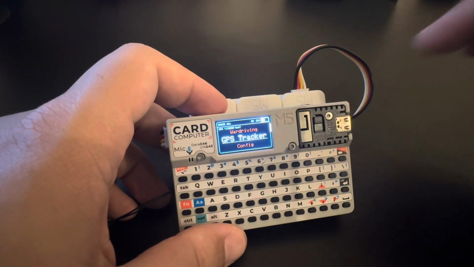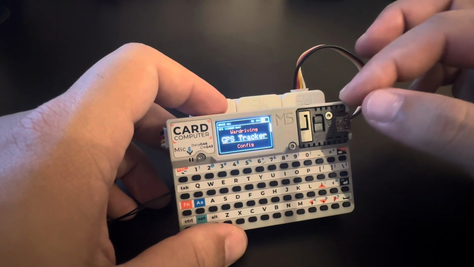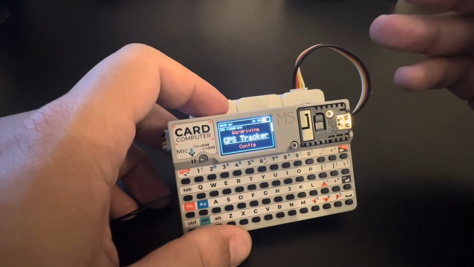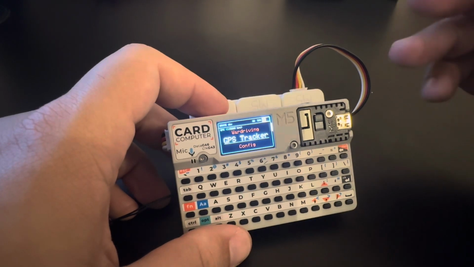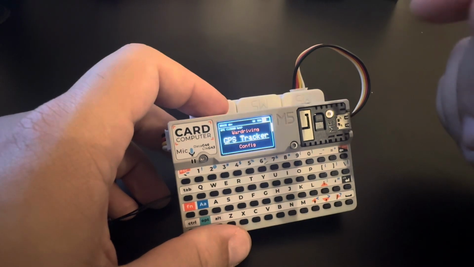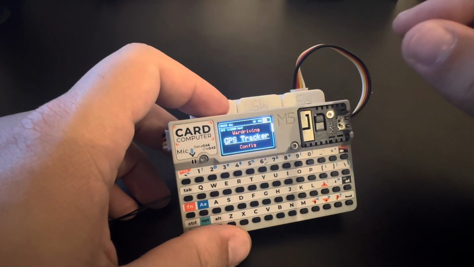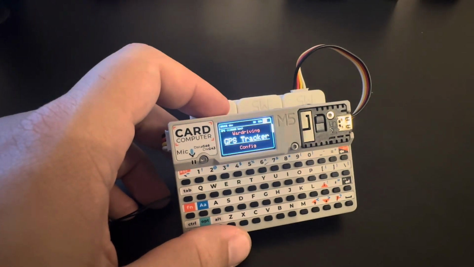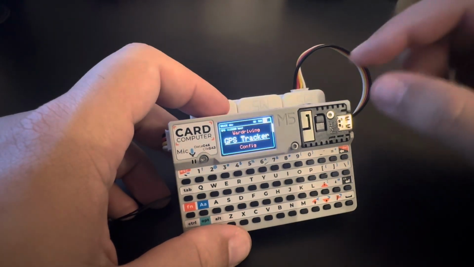I'm gonna leave some options here in the description, and you can use one of those websites or applications, one of those GPX viewers, to see the route, the path that you walked, and you can see this in a map. So it's very cool.